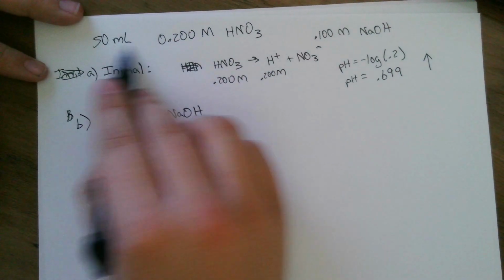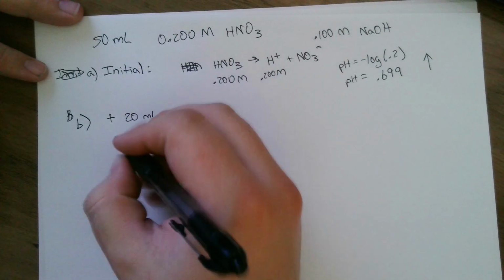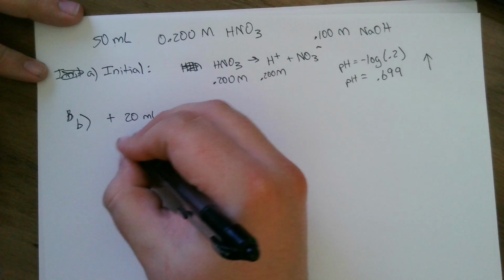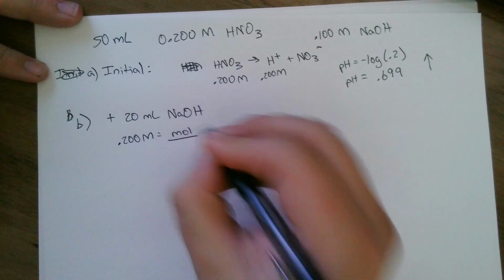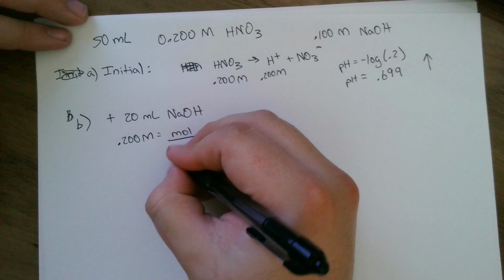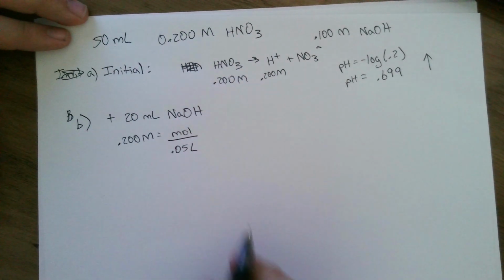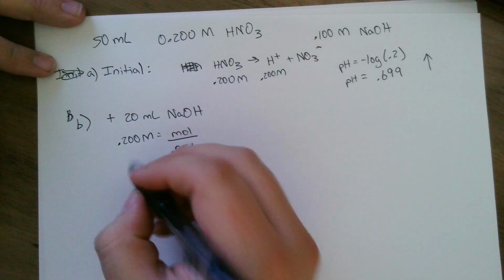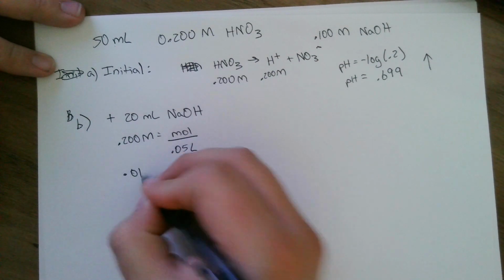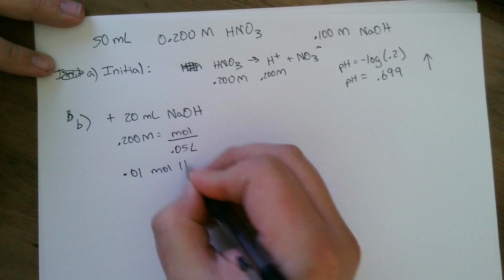So I'm going to go ahead and take my acid I started with, convert that into moles. Molarity equals moles per liter. I have 50 milliliters, which is 0.05 liters. My moles of acid, multiply this, I get 0.01 moles of nitric acid.